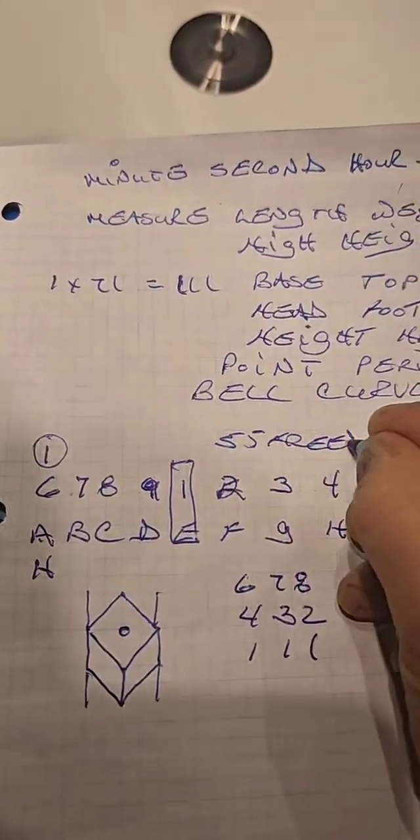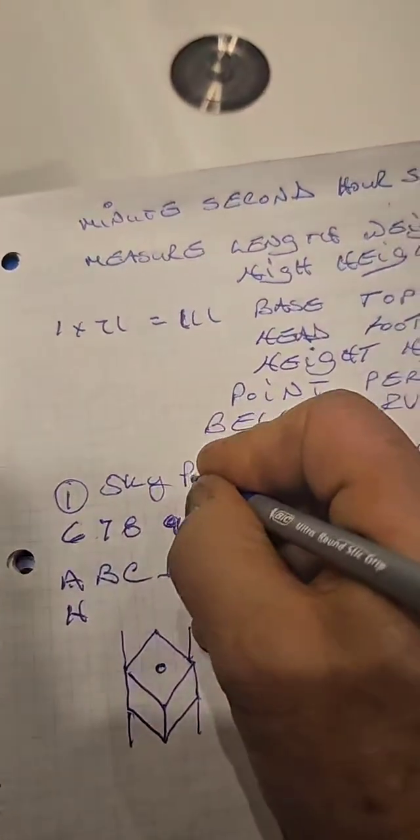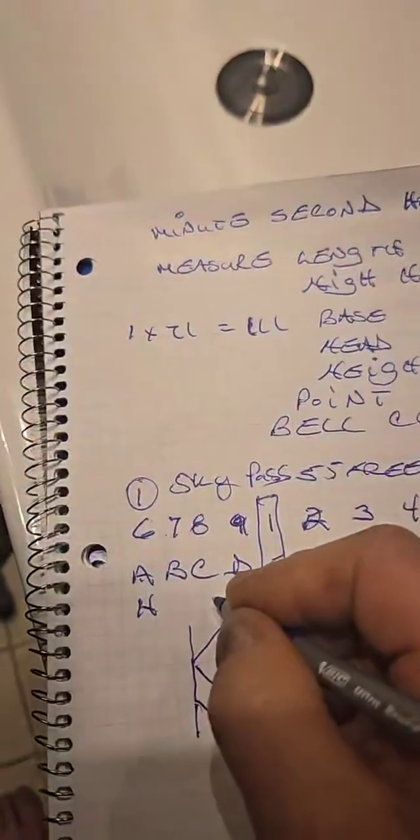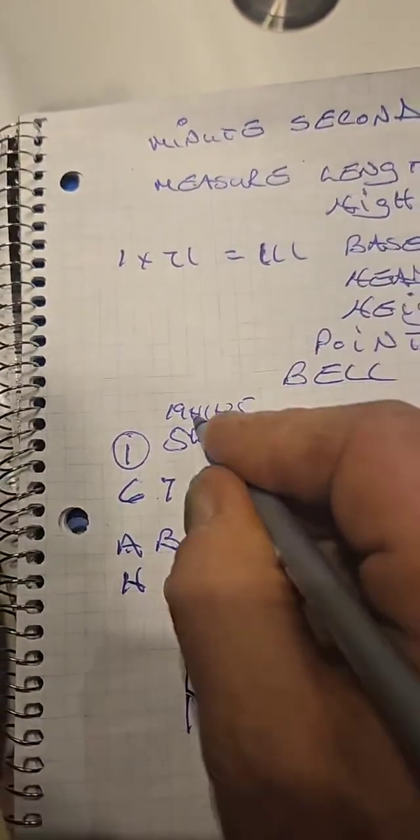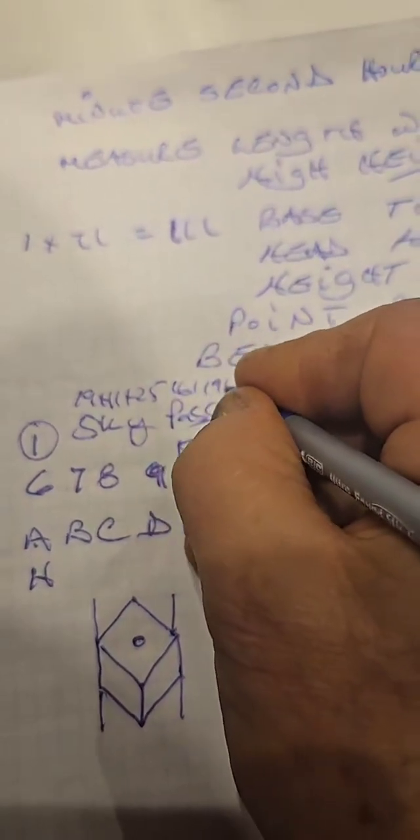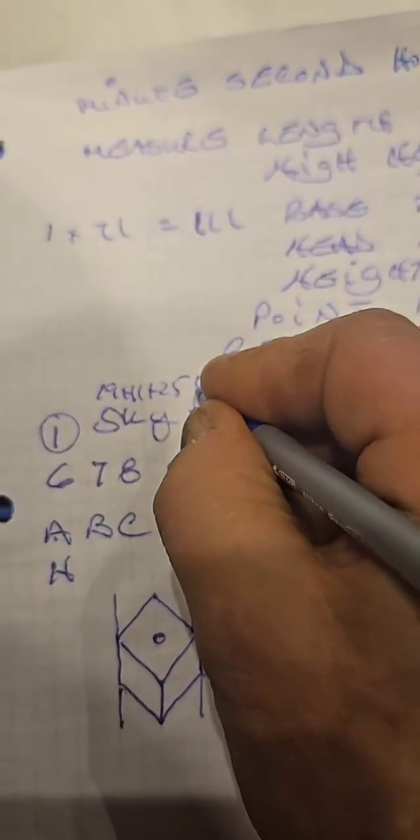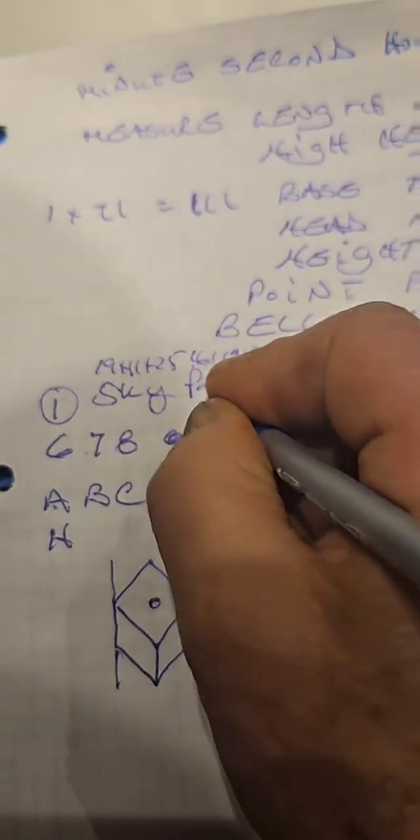I'll rewrite this page again. You get the word freedom. You get the word sky. You get the word pass. Now check this out. S19, K11, Y25. 2 and 5, 11, 36, 46, 55. Pass. 16, 1, 19, 19, 38, 39, 49, 55.